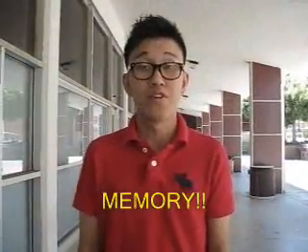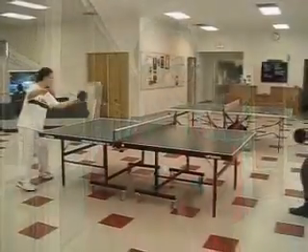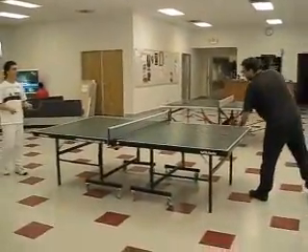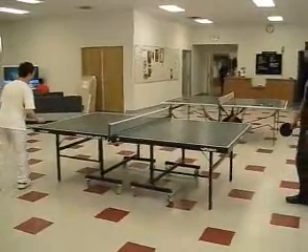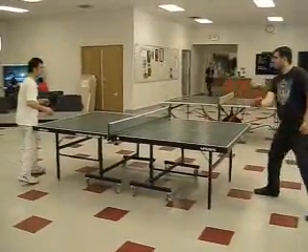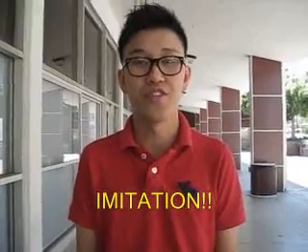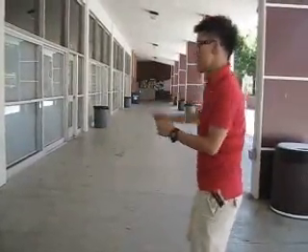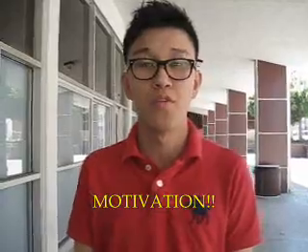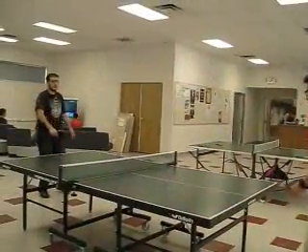Memory. The observer must be able to recall the model's behavior. Imitation. The observer must have the motor skill to imitate the behavior. I'm Chinese, I have to learn table tennis. Motivation. The observer must be motivated to carry out the action, the behavior they have learned and remembered. Look how good you are!